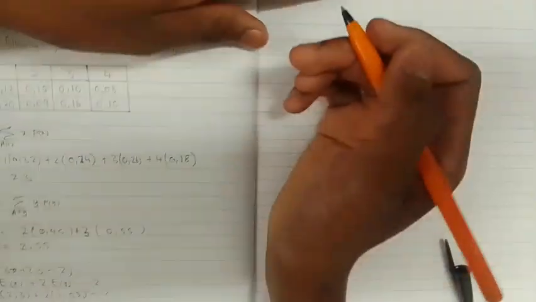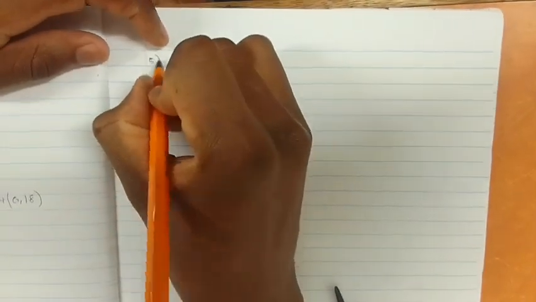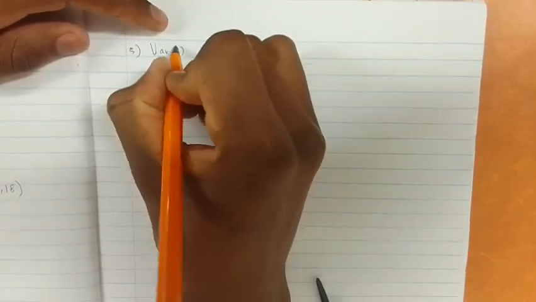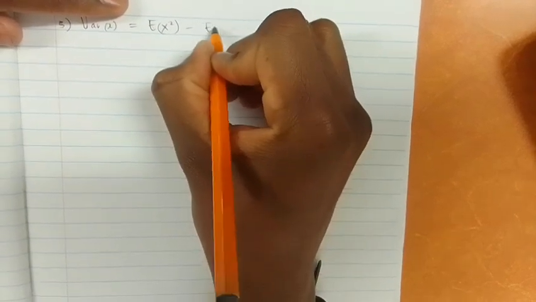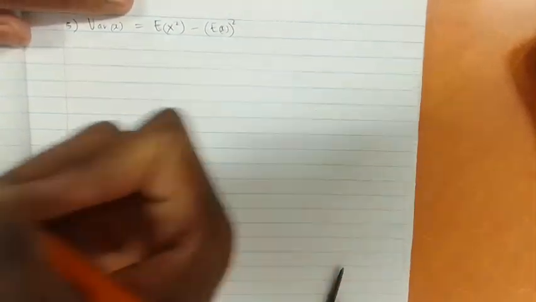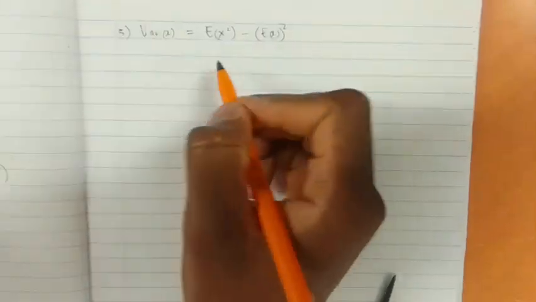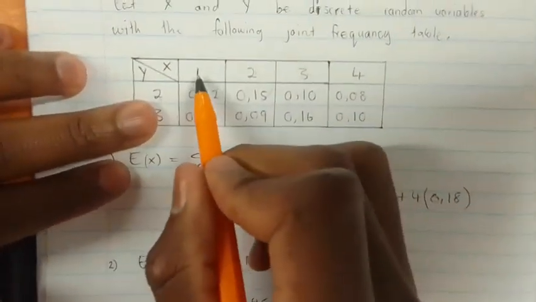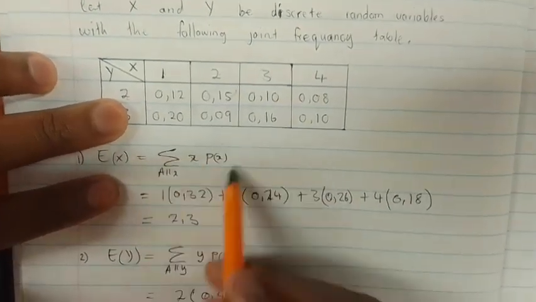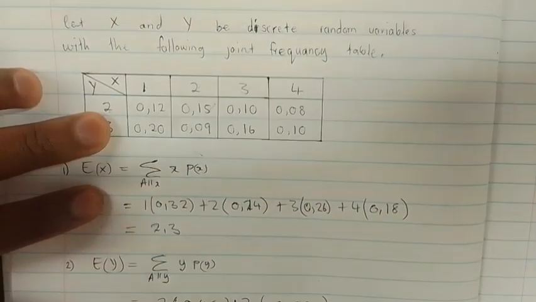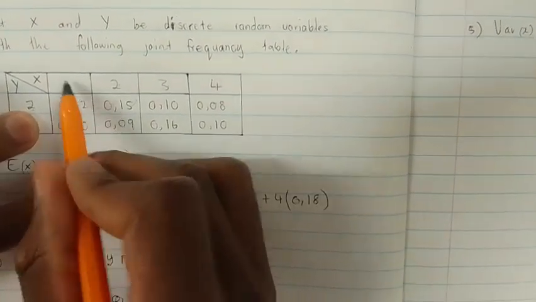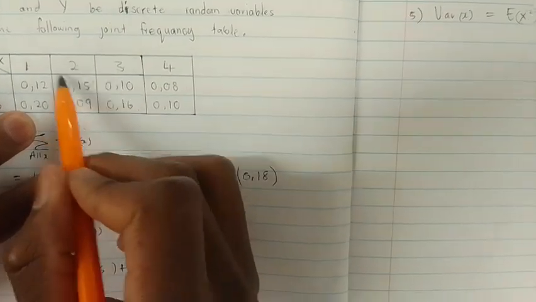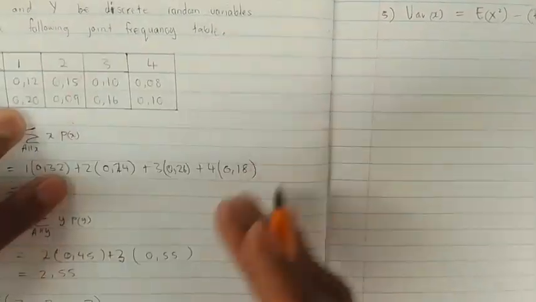How do the values of x vary? Now let's check that. Number 5 says variance of x. The formula says you must take the expected value of the function x squared minus the expected value of x all squared. Now, let's calculate the expected value of x squared. What this means is we have x squared here, 1 squared multiplied by, you use the very same formula, but in the place of x, now you replace this x with the function x squared. Now here is going to be x squared multiplied by the probability that x is taking on. X squared here is 1 multiplied by this probability, plus x squared here is 4 multiplied by this probability. You do the very same thing for the rest of the x values.